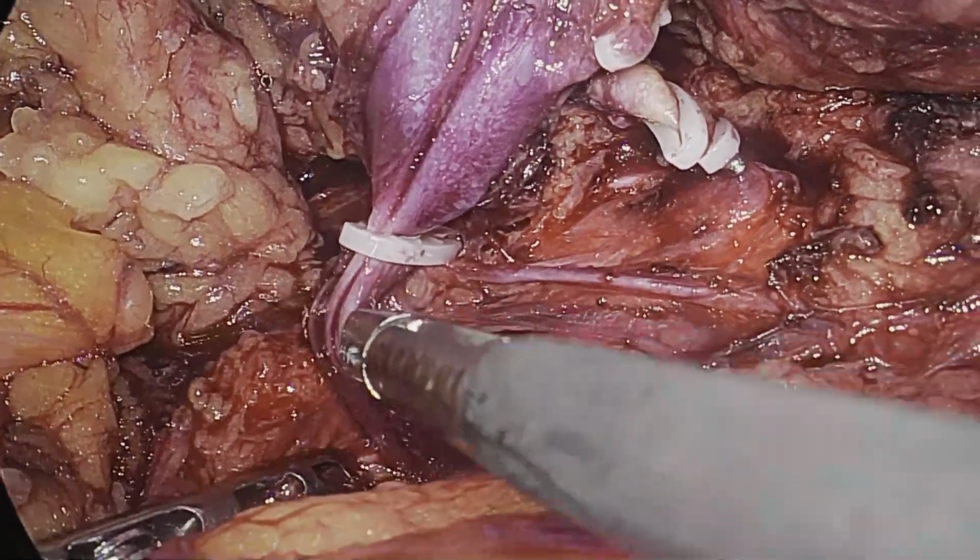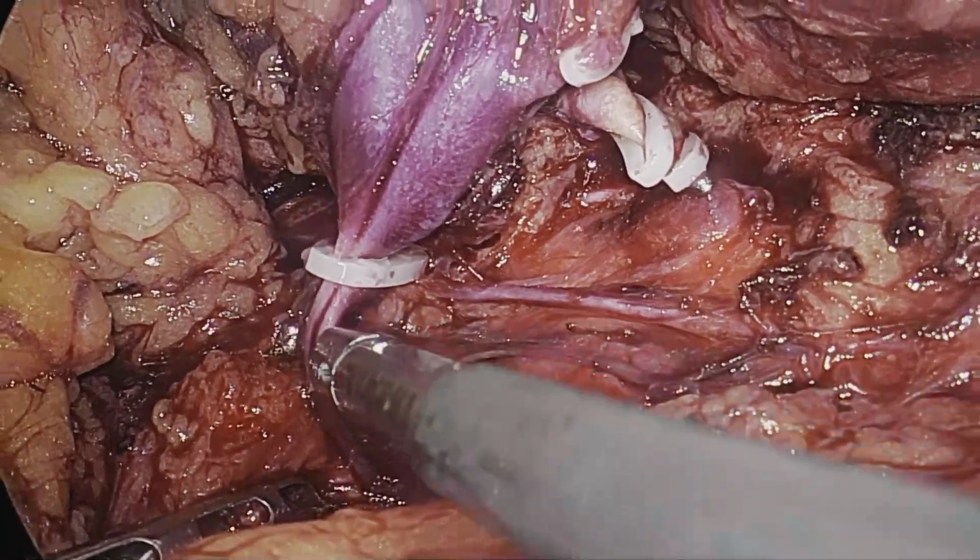So more proximal dissection has been done, and proximal clipping of the vein was done here.